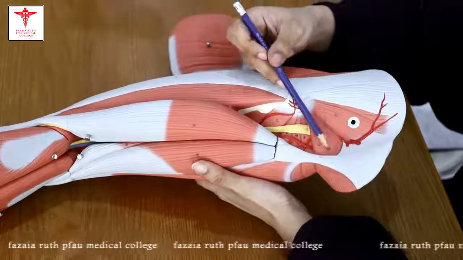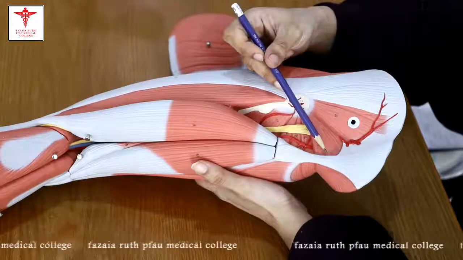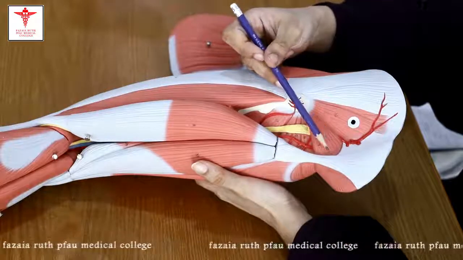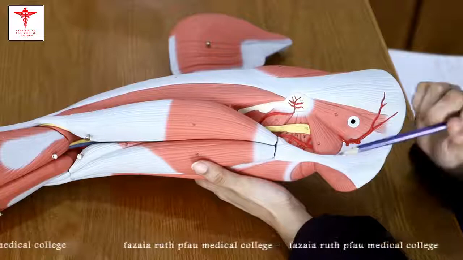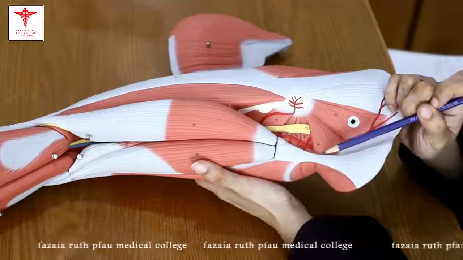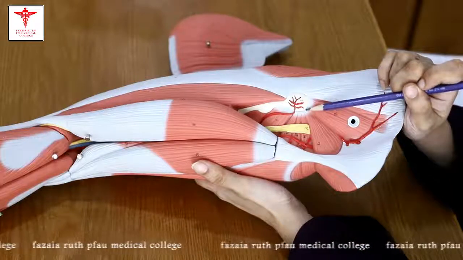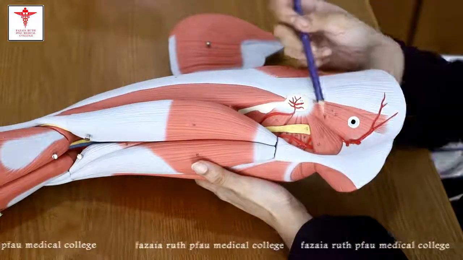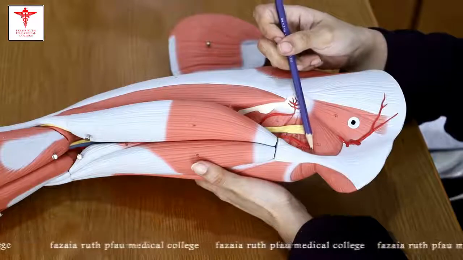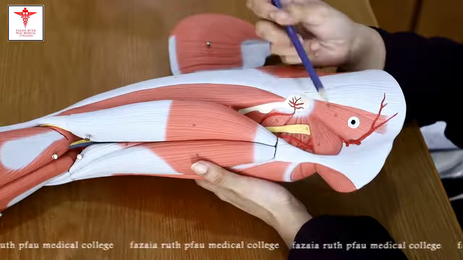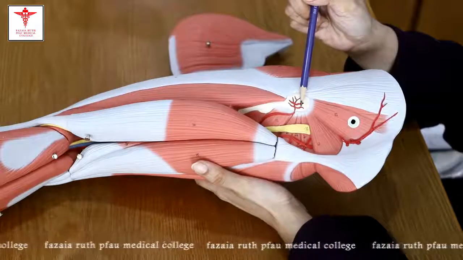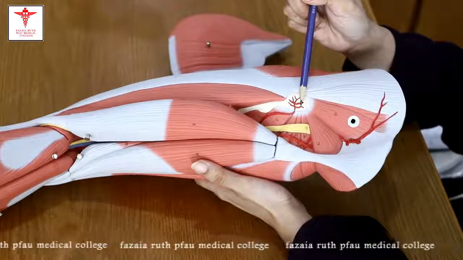The first one, which is the piriformis, I am sure you people have gone through it. It arises from the sacrum and the coccyx and it moves towards the greater trochanter. The superior gemellus again arises from the ischial spine. It also moves towards the greater trochanter, gets attached onto the greater trochanter.